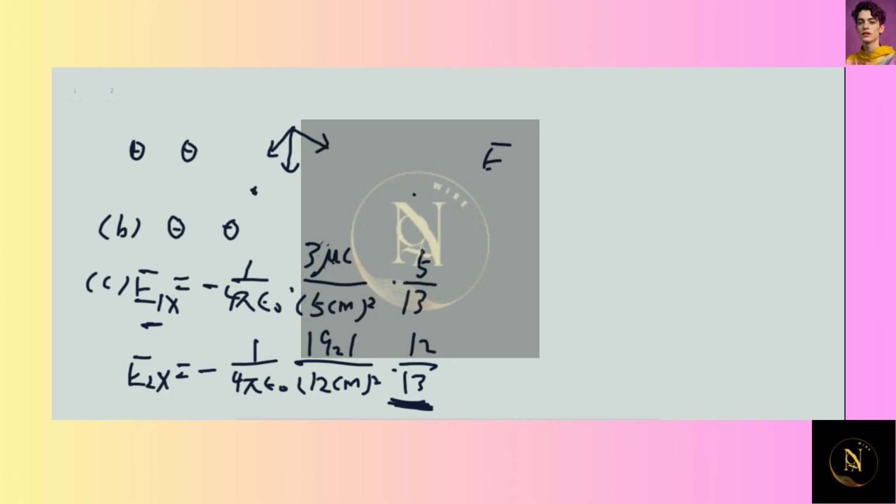So we have E1X, E2X. E1X is pointing to this direction, E2X is pointing to this direction, right? So the relation we will have is E1X plus E2X equals 0, okay? And you can actually solve for Q2 equal to negative 7.2 microcoulombs.